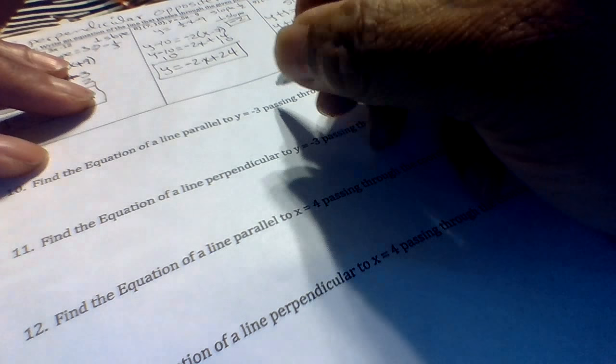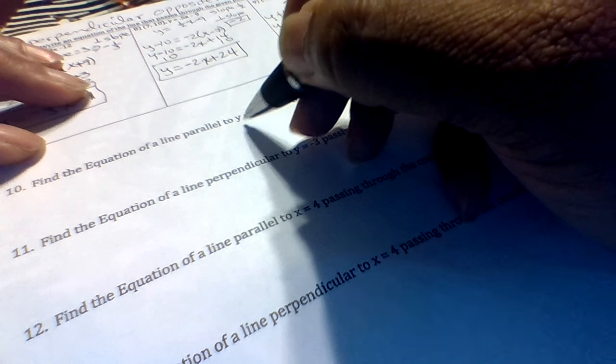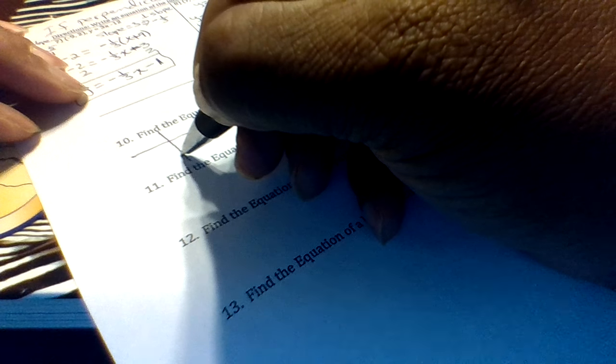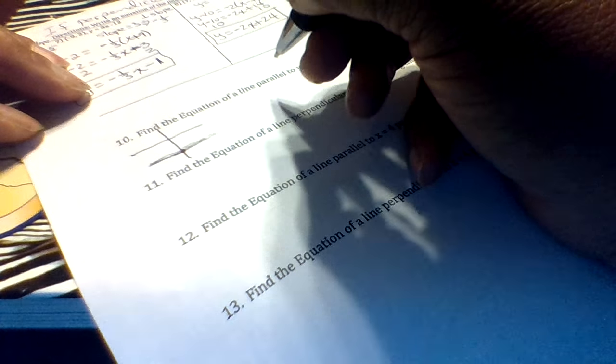All right, on these, you want to find a line that is parallel to y equals -3 that passes through the point (2, 6). So briefly, just drawing a picture so you get an idea. Y equals -3 is where y is equal to -3 below the axis. And I want a line that's parallel. The only way I can draw my line is going from left to right, because I can't draw it on the axis. So y equals -3 is a line that goes from left to right.